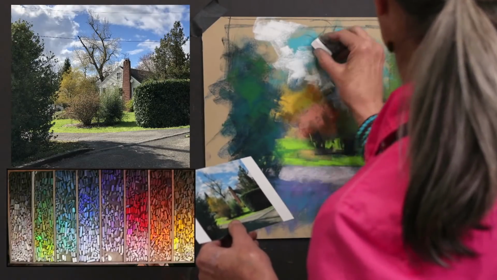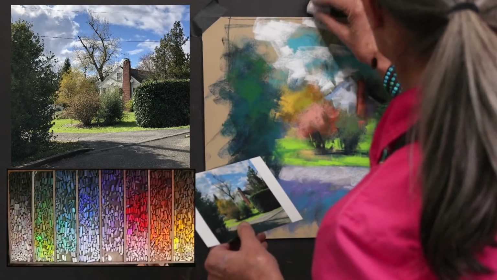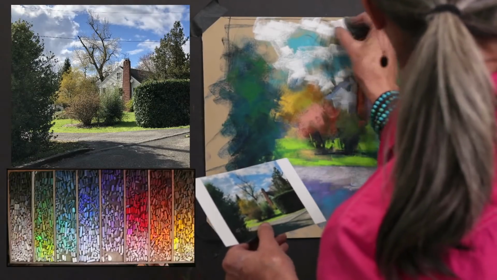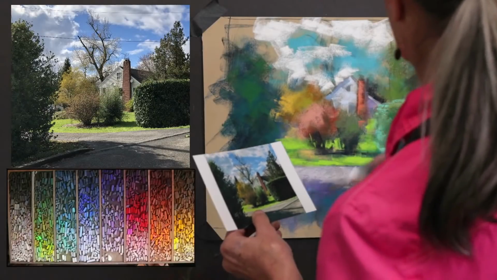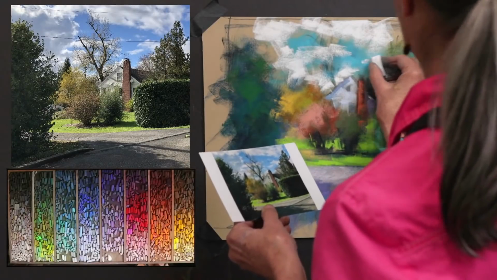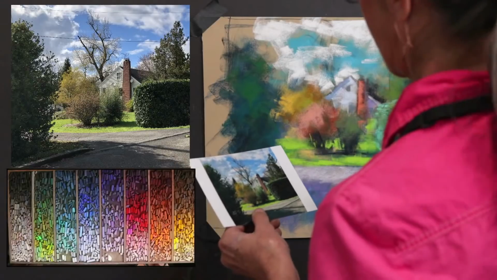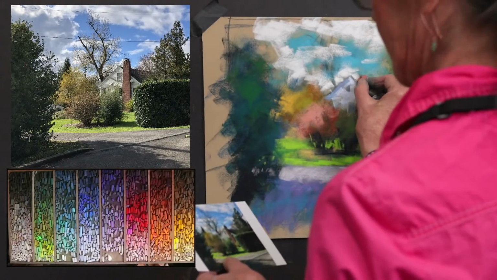Just bring them right across this tree. I'll get the tree in with, ooh, I got to get that. This is a little higher, I think, and I've got it.